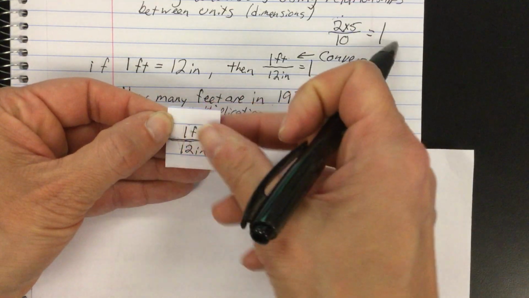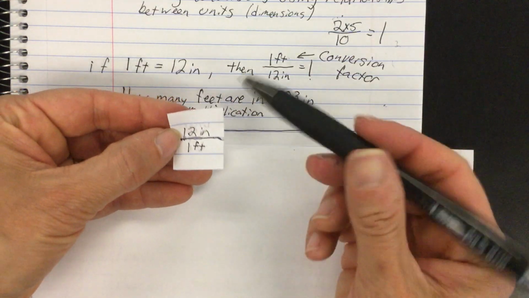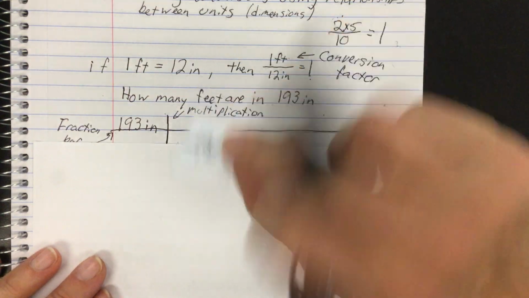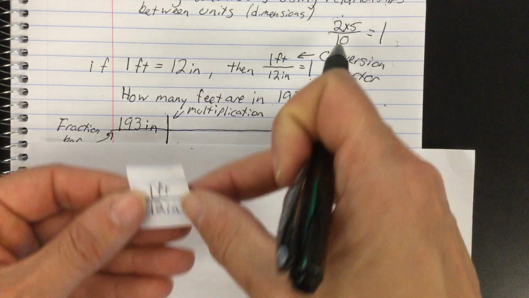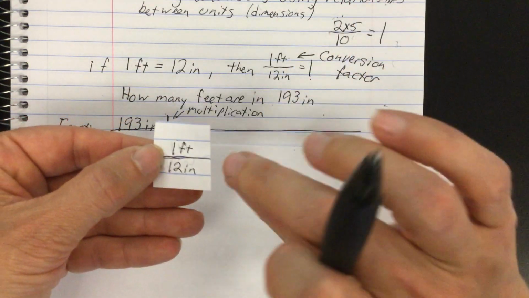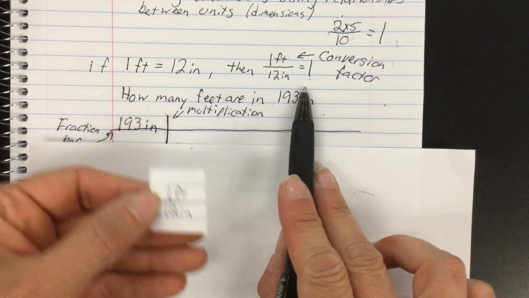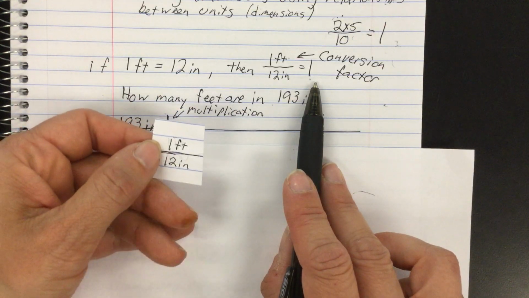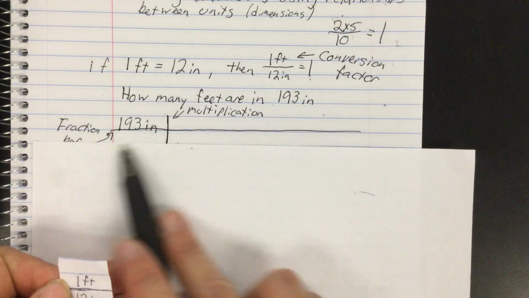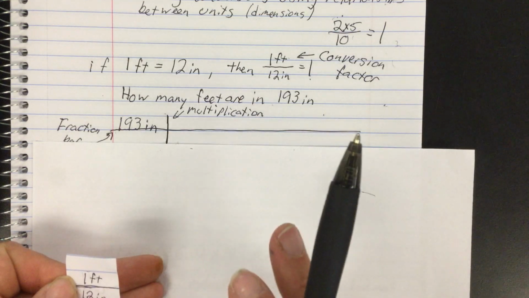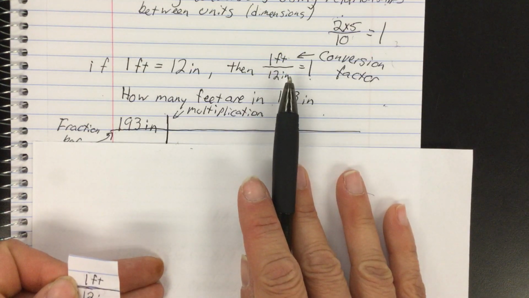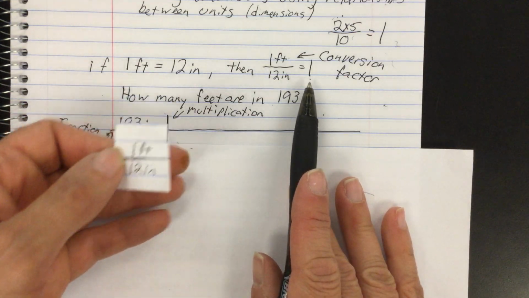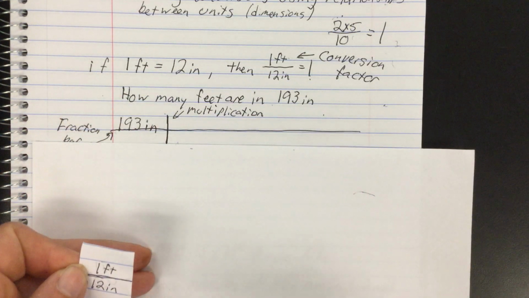I can set it there, but I can also flip that over and say that 12 inches equals 1 foot. The direction I want to put this is up to me. Because they're both equal, it doesn't matter what direction I divide them, they're still going to equal 1. Which means I can multiply by this thing all I want and not change how big this number really is. It might look different, but because they are equal to 1, it doesn't matter that I multiply by it. It's not going to change my original value.